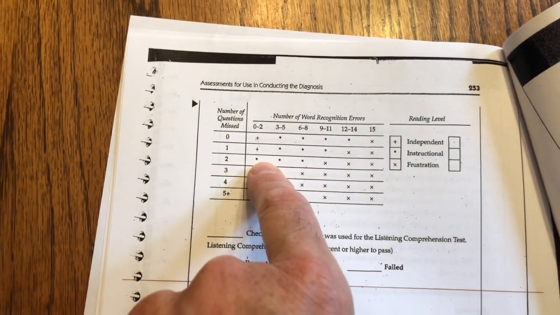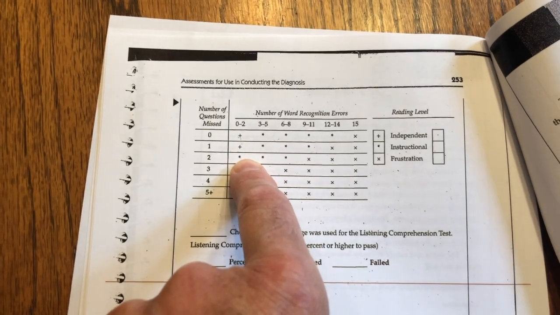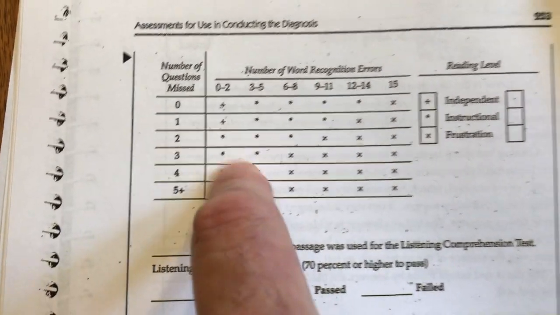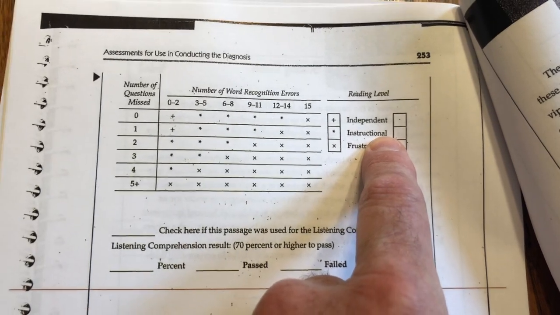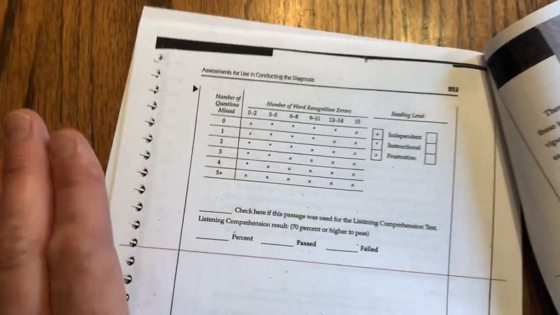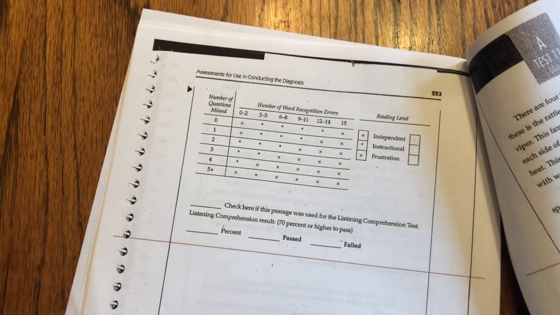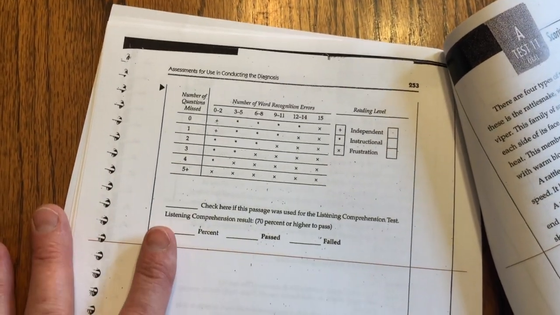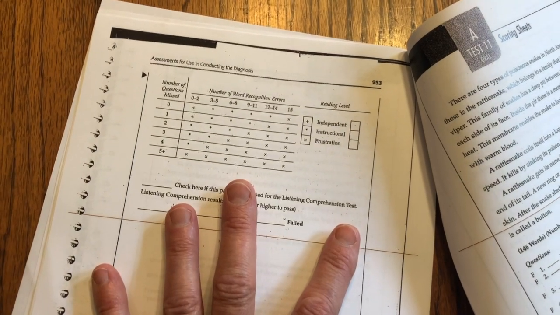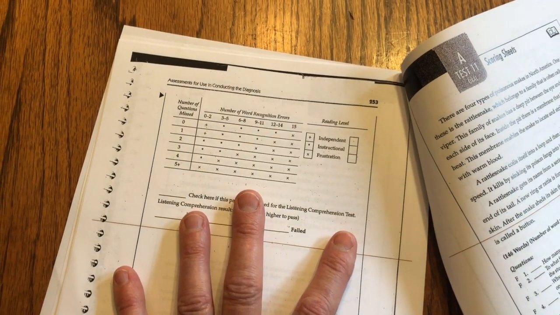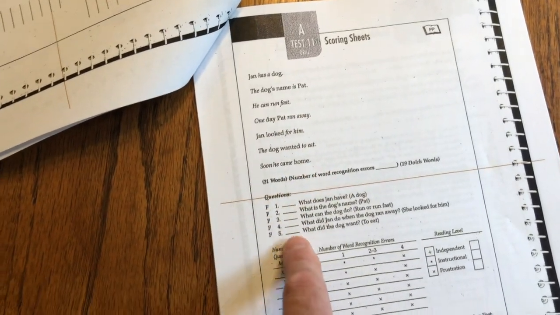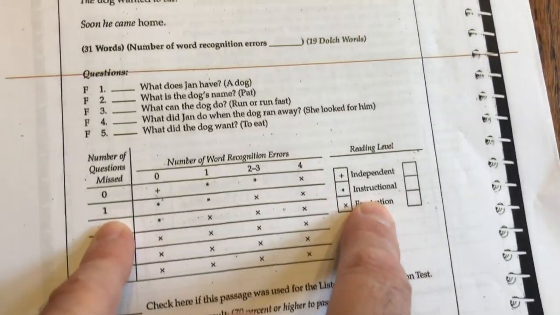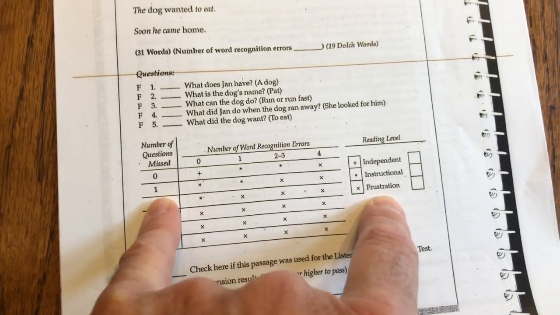Now, if the child missed 2 questions and made 2 word recognition errors, we notice that's an asterisk. We go over here and we see that that's at the instructional level. So what we want on these passages is to get a clear independent, a clear instructional, and a clear frustration. Again, like the word list, there'll be a few emergent readers that don't give us an independent. We may start off on this first passage and they read it and they make enough mistakes somewhere where it's at the instructional or even perhaps frustration level. That happens. We'll also get kids who read all the way through.